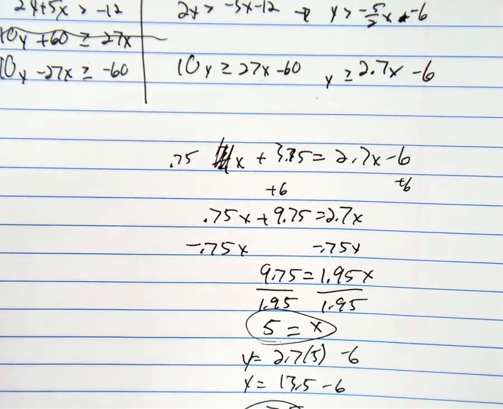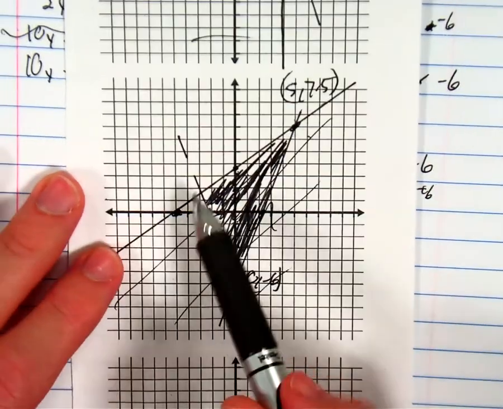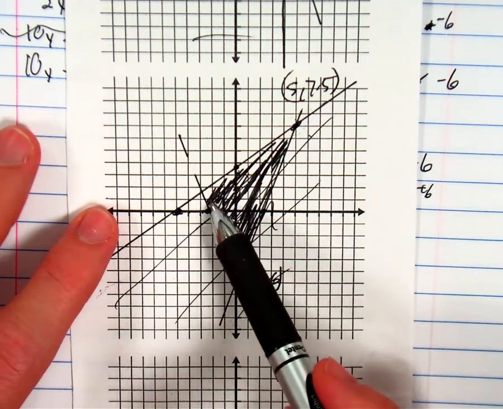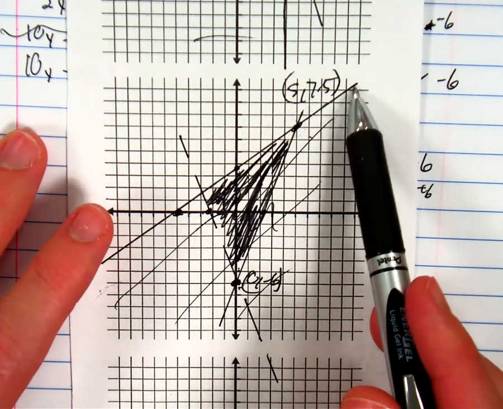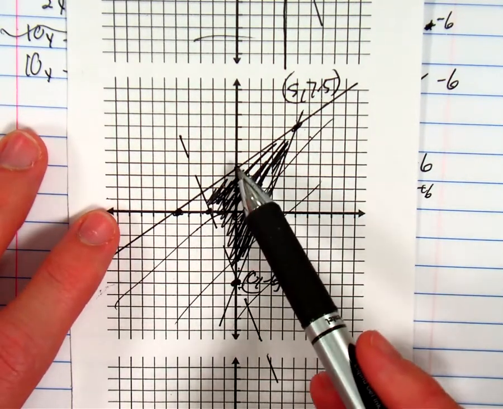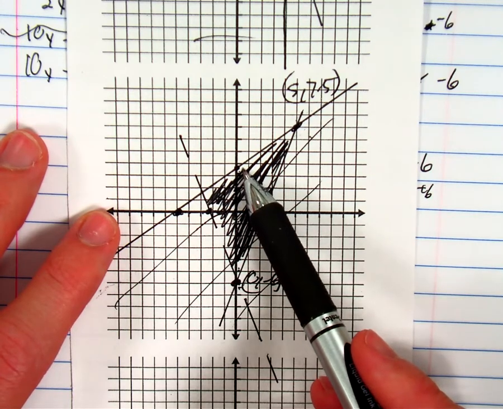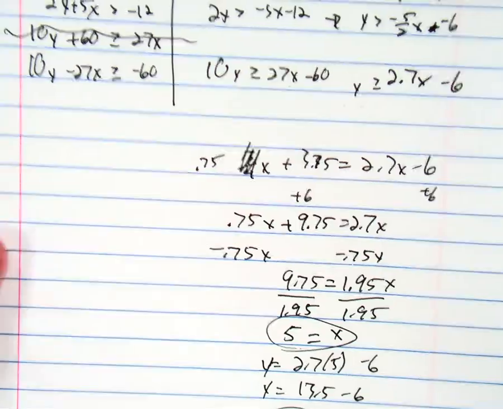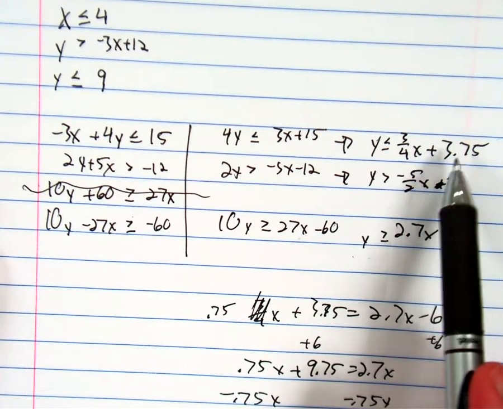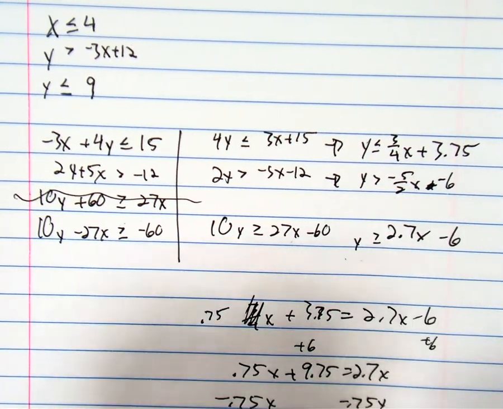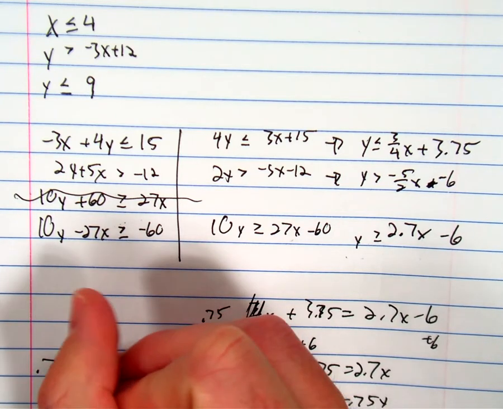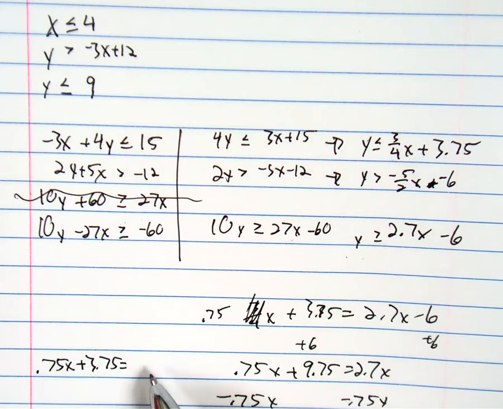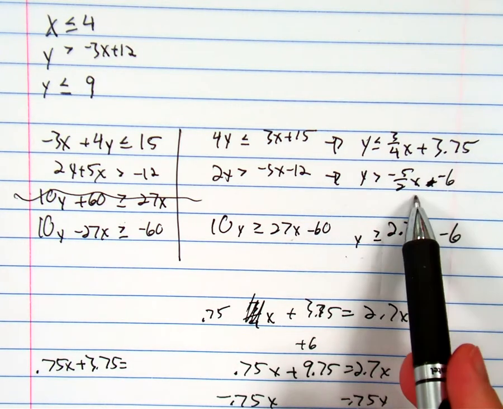Okay, and then our last point we wanted, this one was going to be a decimal. At least we were thinking it was. I don't know, maybe these lines are off, and this is going to be a nice point. So I need that line there with the positive slope that started at 3.75, and then the negative slope at negative 6. So that's going to be our number 1 and number 2. So we got 0.75x plus 3.75 equal to negative 5/2.